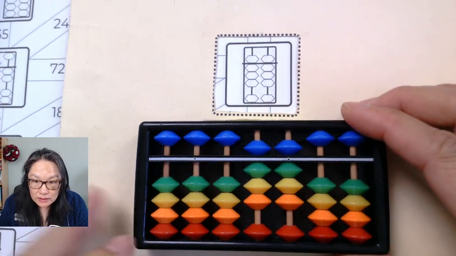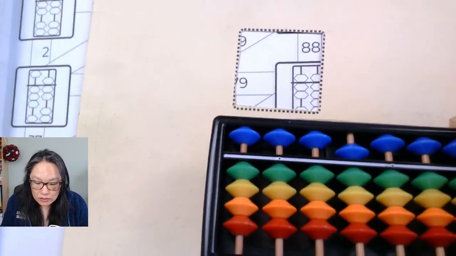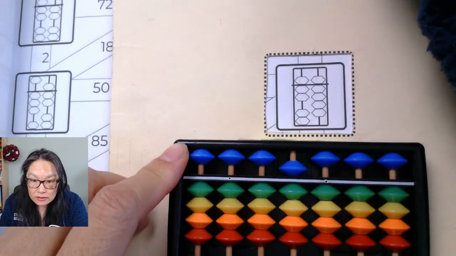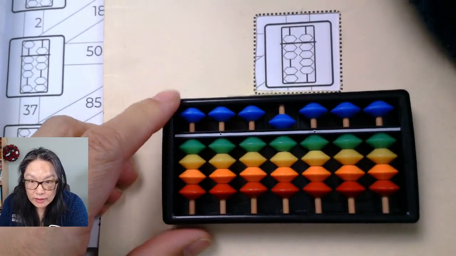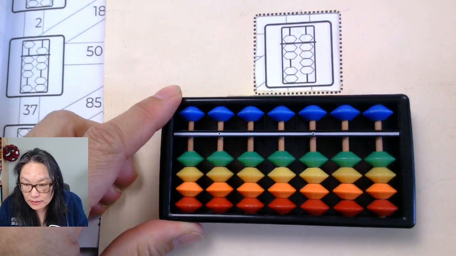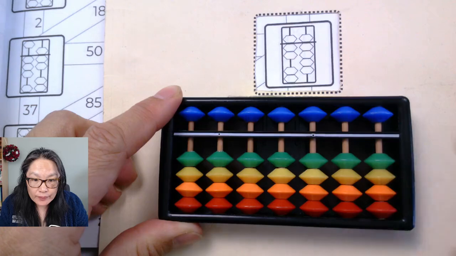88. Well done. So that would take me down to here. And I have that. Let me see if I can move it up a little bit. There we go. So that one is this. We're working on that right now.